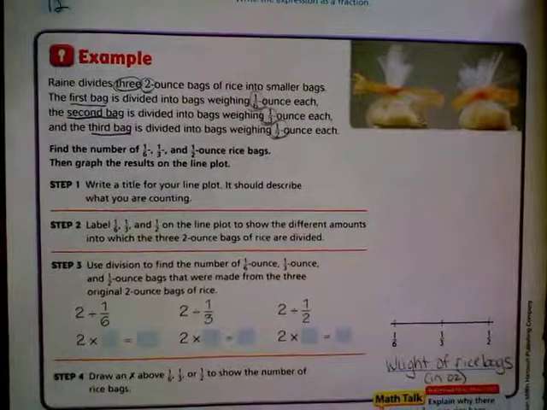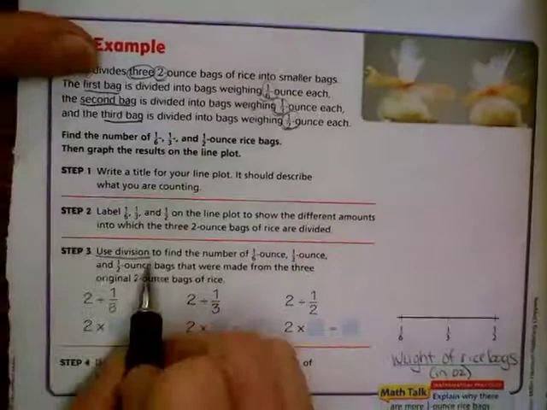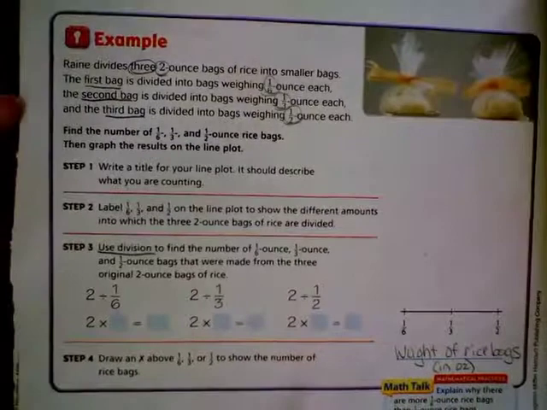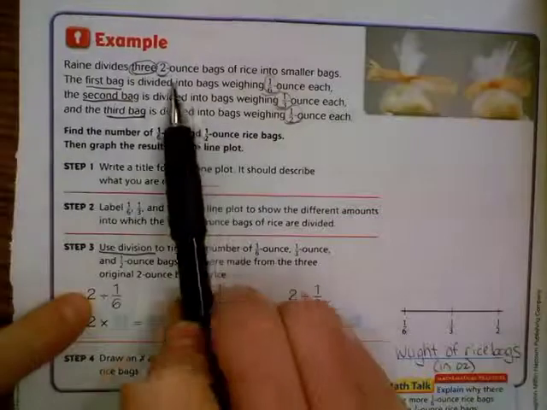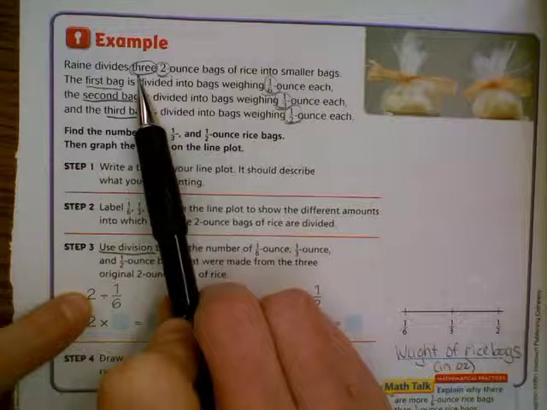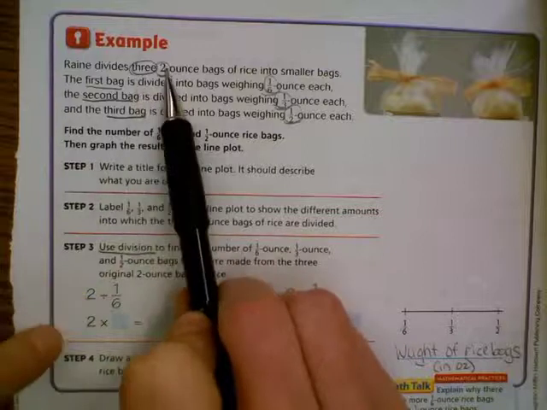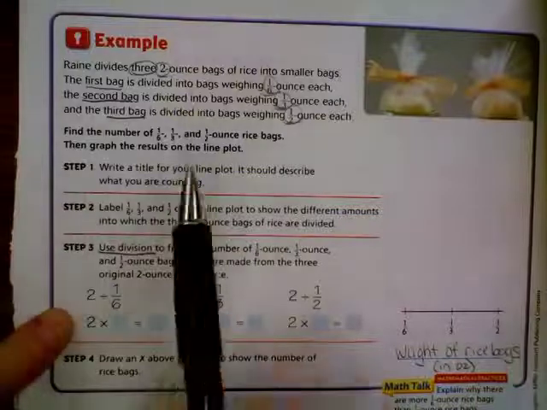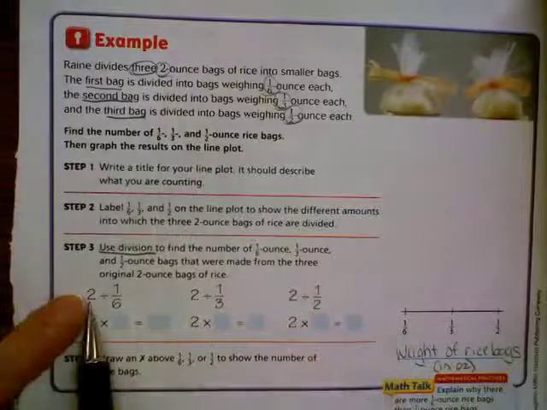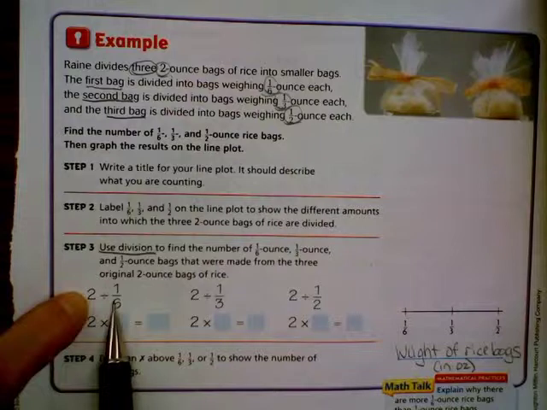All right, now we're going to use division to find out how many of each of these we can fit in. So we're going to take our 2-ounce bag, because each one of these bags is a 2-ounce bag, and we're dividing it by a different size ounce. So we're going to take our 2-ounce bag and divide it by 1/6.